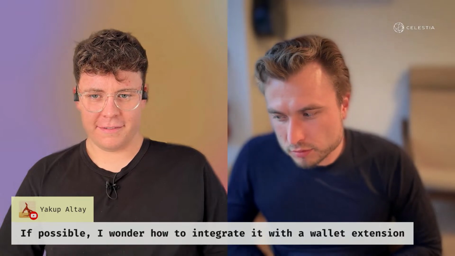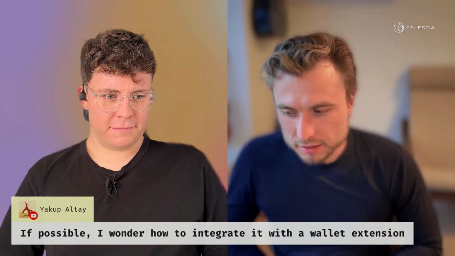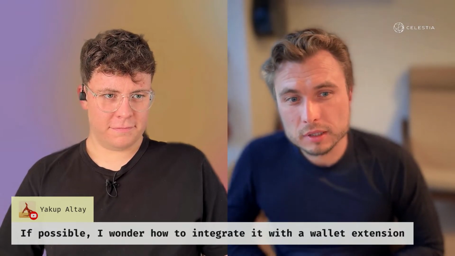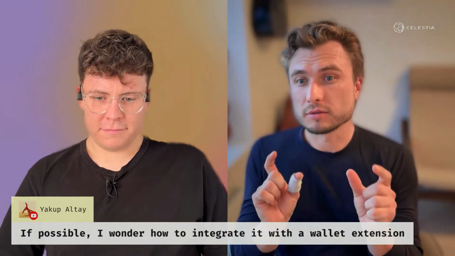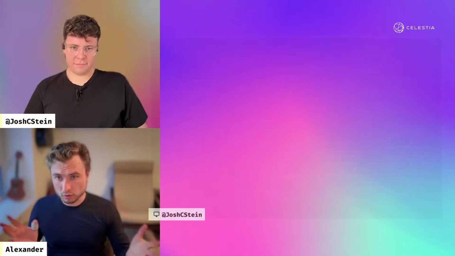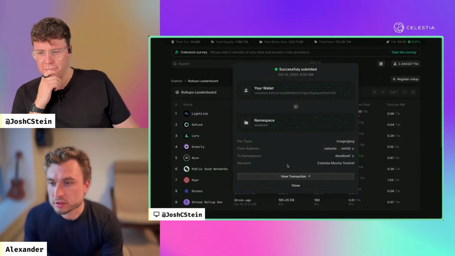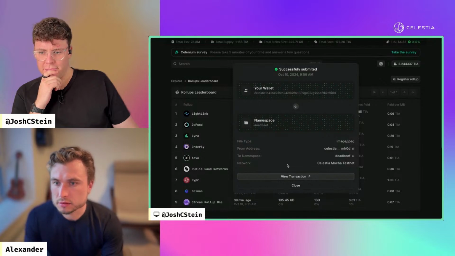If you have a wallet and, for example, you want to see the status of a transaction, that it was actually posted and is available on the network, then of course you can integrate your wallet with our API and track all data that was actually posted on Celestia, and track indexed data.